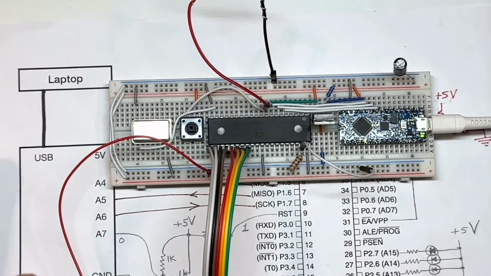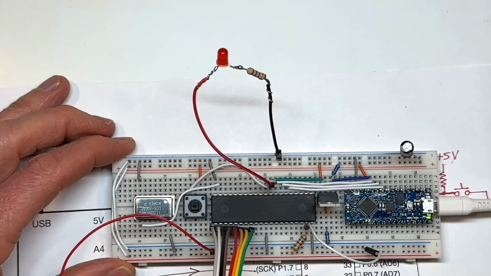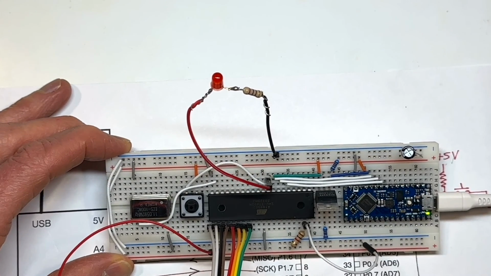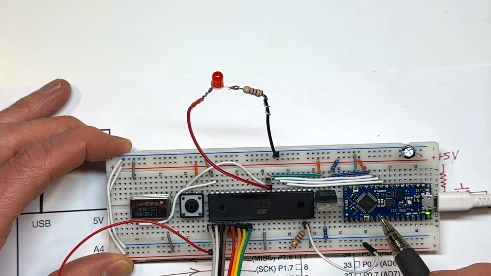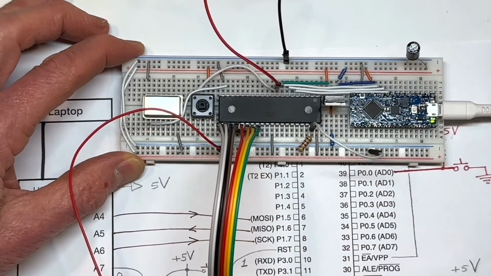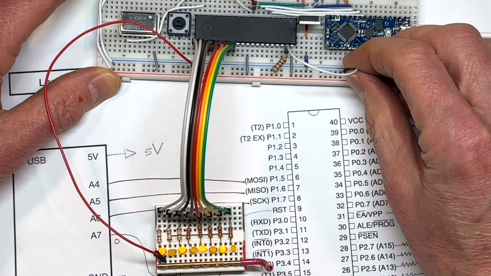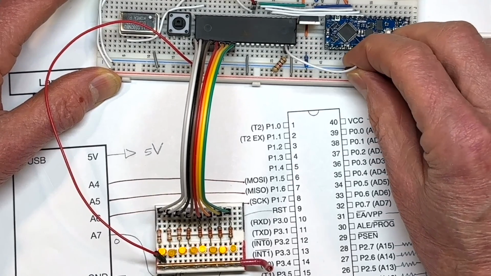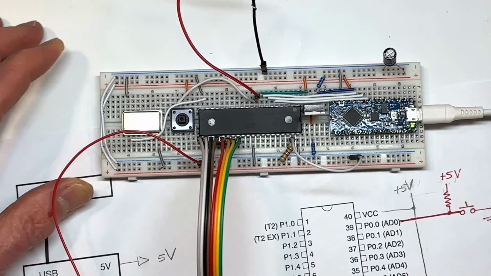So now we can download the program, and so I'll push the download button on the Arduino IDE, and you can see that it's downloading here, and when it's done downloading, it raises the reset and then lowers it, and now this thing is operational. And so here are the LEDs, and we can operate the input to port 0, pin 0, manually this way, and we can see that it works. So yeah, it works. So there you go.